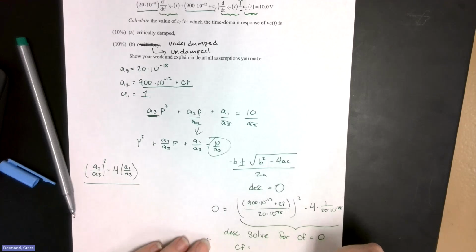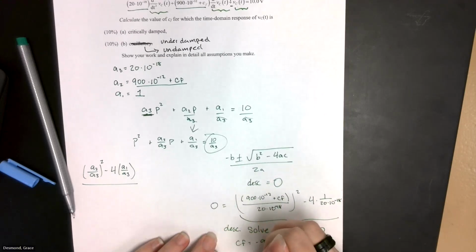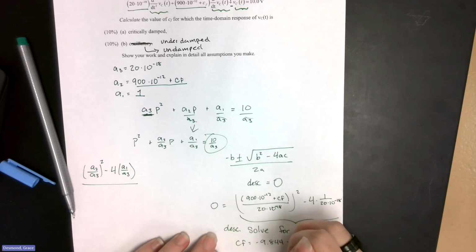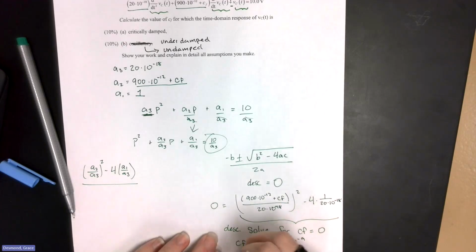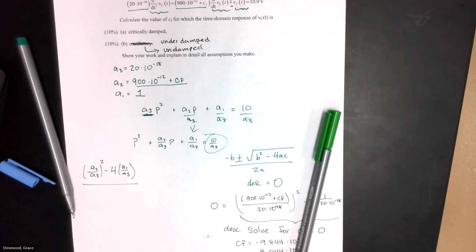What'd you say they were? Negative 9.844 times 10 to the power negative 9, and the other one is 8.044 times 10 to the power negative 9. How did you do that?